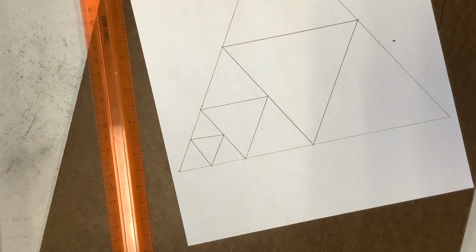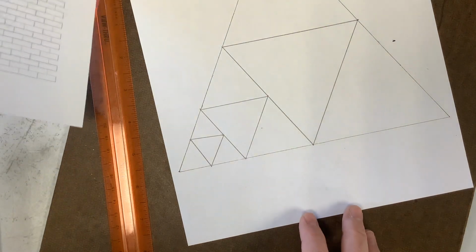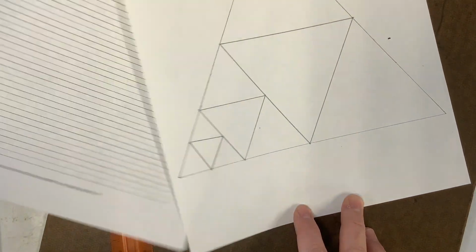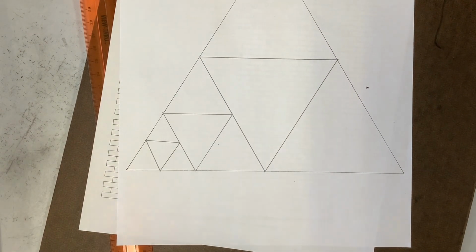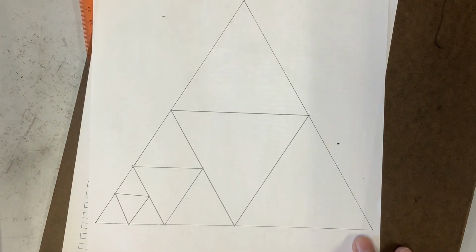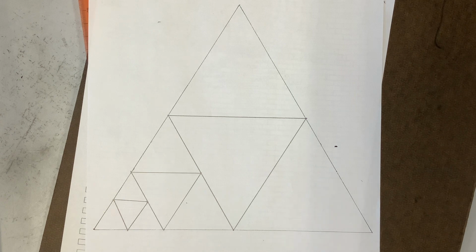Okay, and you can keep going and keep going and keep going. I'll show you a picture first, and then I will attach a video that kind of shows the fractal nature of this Sierpinski's triangle. Okay, and that will lead us into fractals, which is what we're going to be talking about tomorrow.